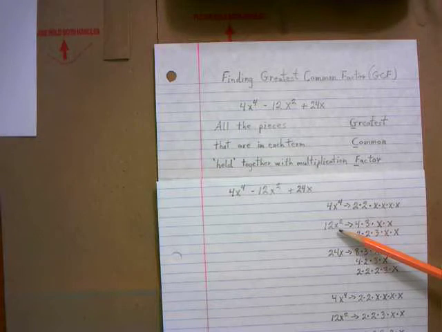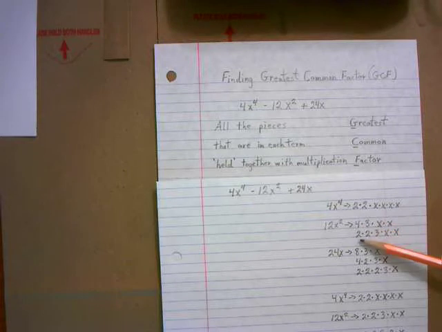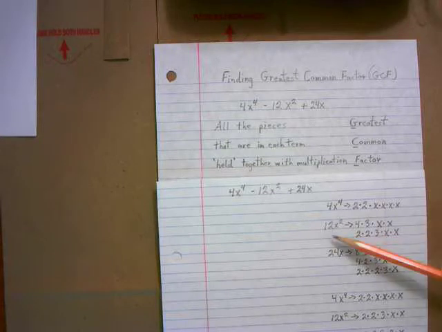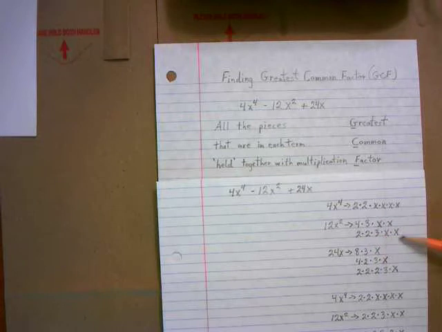And of course, x squared will just break down into x times x. So 2 times 2 times 3 times x times x is 12x squared, broken down into its smallest, simplest pieces.